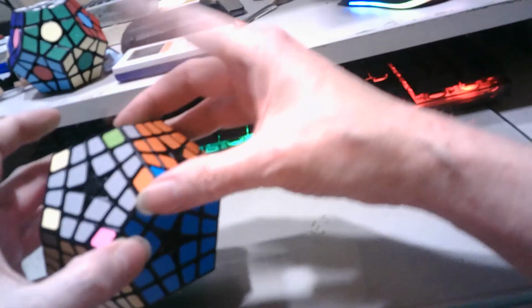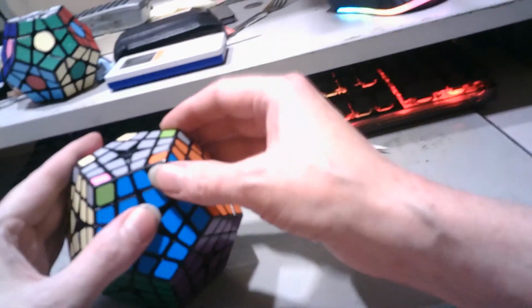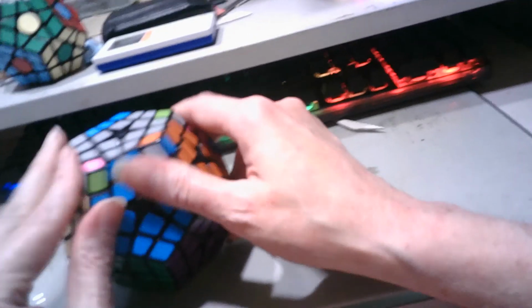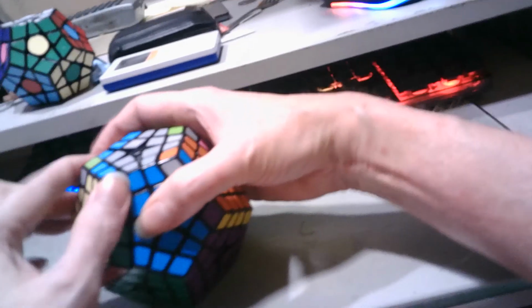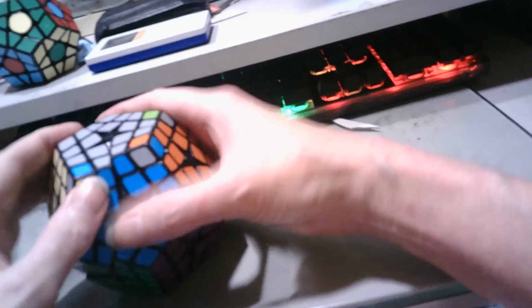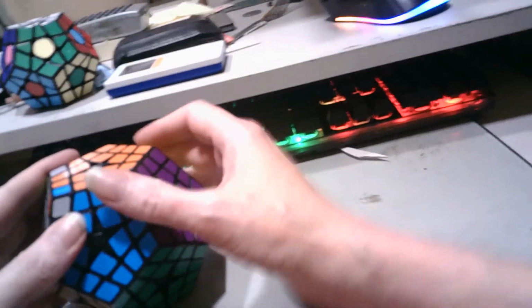Check. Yes, these 2 are complete. That means we're almost done. Now that all of these are correct, we can finally go to this final stage.